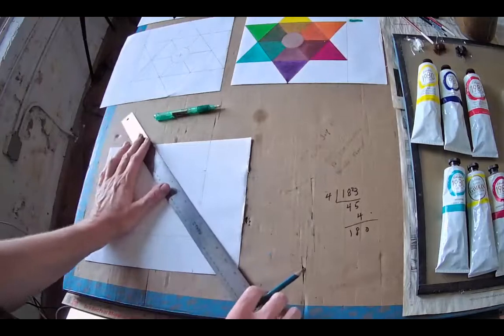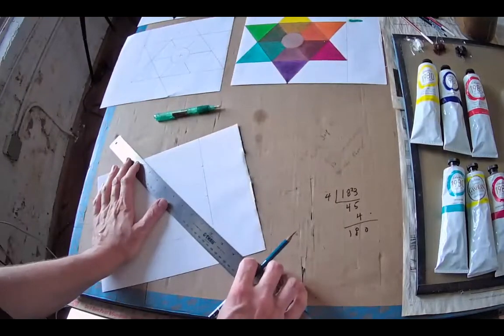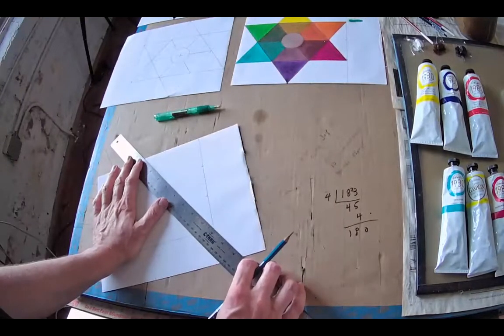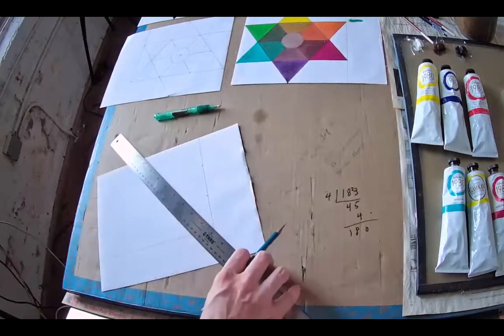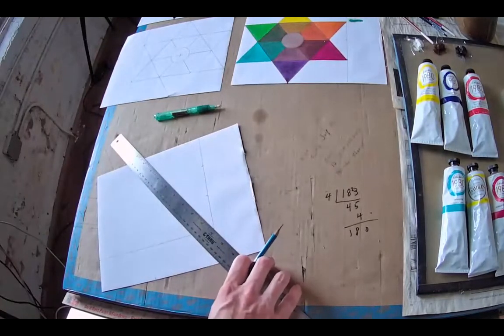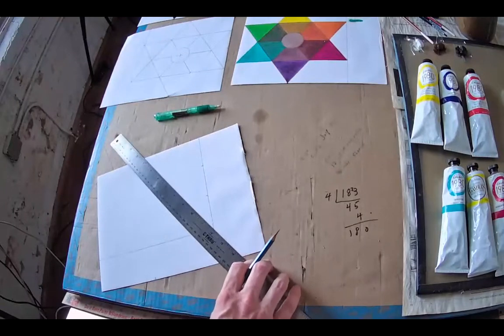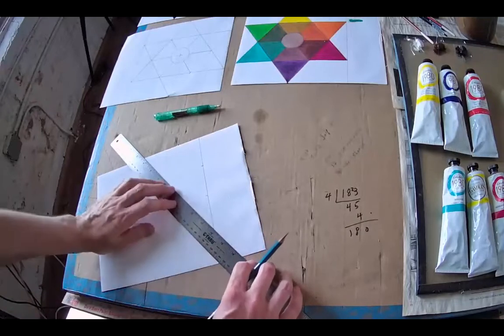I'm sorry, one more. And we're using the canvas paper now, right? I mean, you're free to use whatever you want. I mean, canvas board would work, but I don't see the point in using canvas board for this. I would recommend canvas paper. Okay, great.